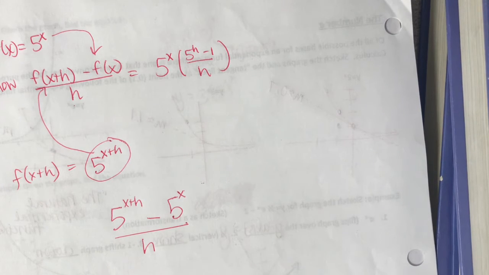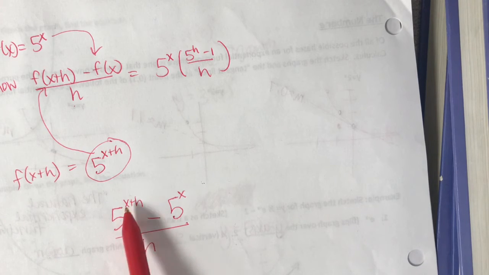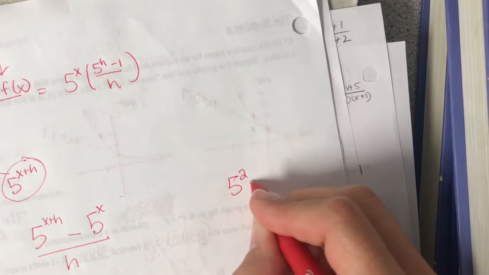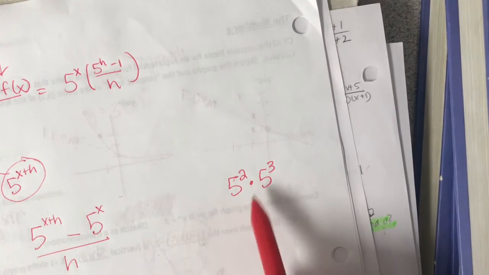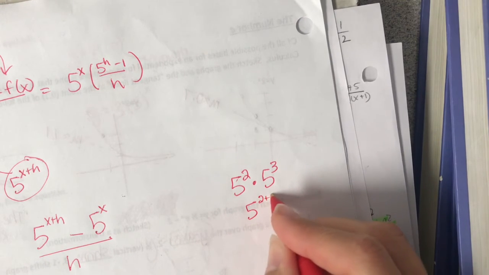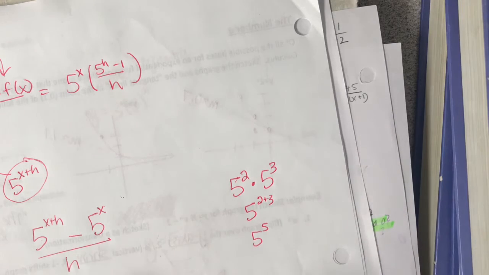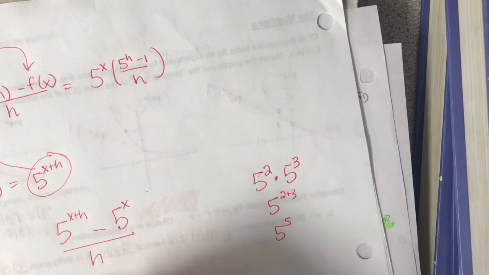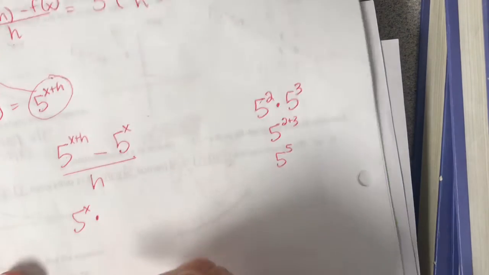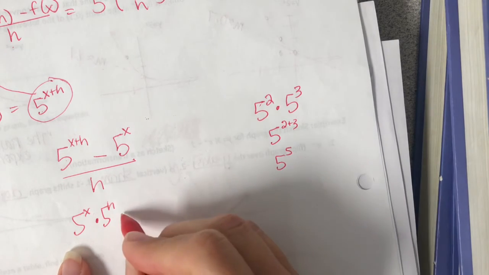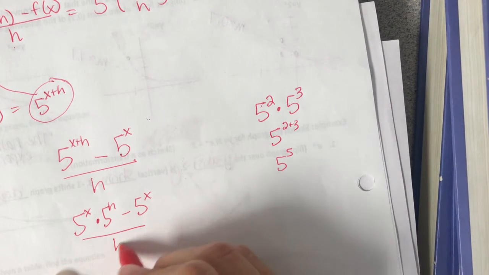A way to maybe help us figure this out is try to think of what 5 to the x plus h means. If we have like 5 to the second times 5 to the third, do you agree that we add the exponents? So this would be 5 to the 2 plus 3, or 5 to the 5. So we could rewrite this 5 to the x plus h as 5 to the x times 5 to the h, because remember that would make you add those, minus 5 to the x all over h.